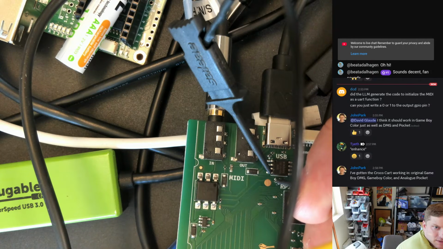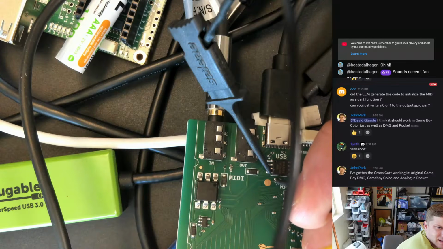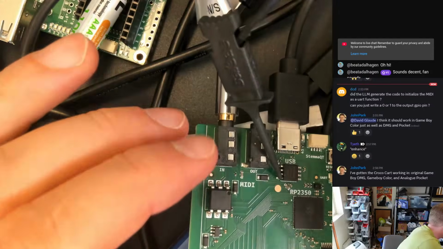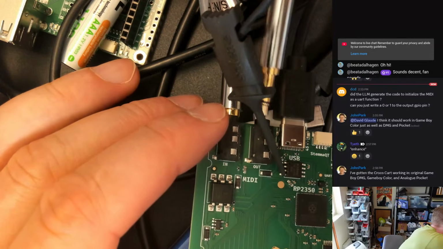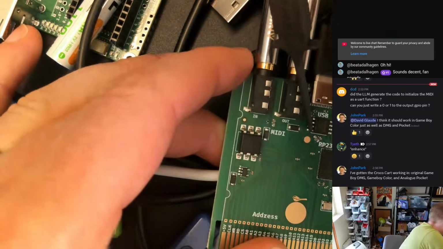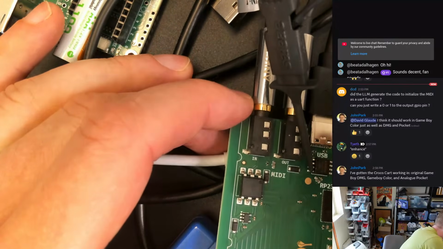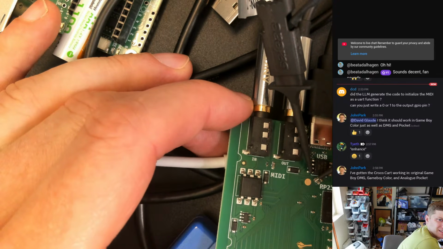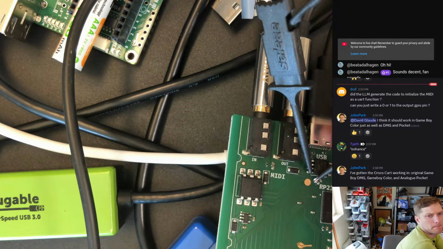If folks have final comments, now's the time. Oh, see, it's high now. It's high now. But if I plug the cable in, it's gonna be low. Now it's low.